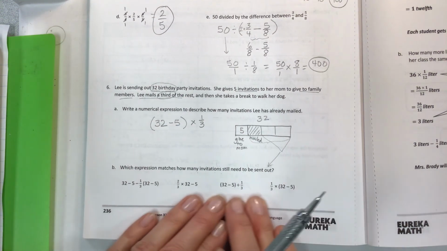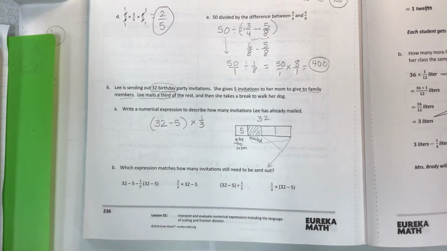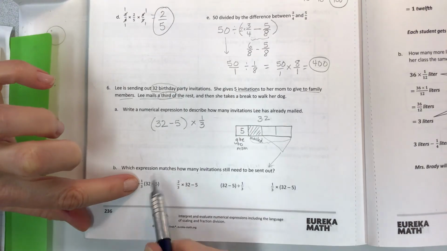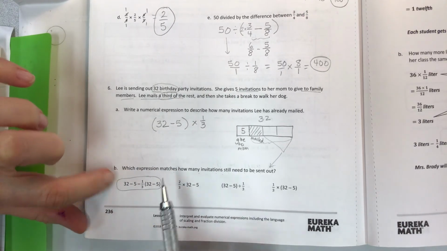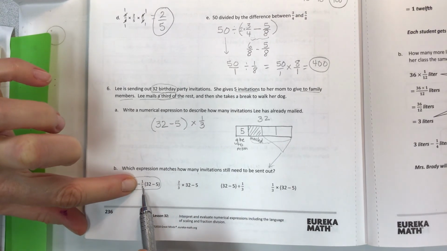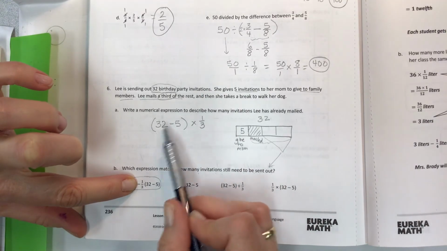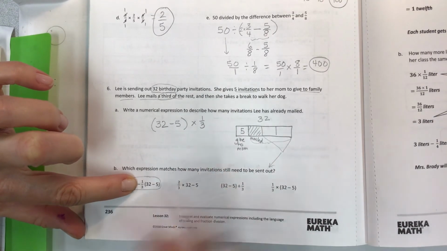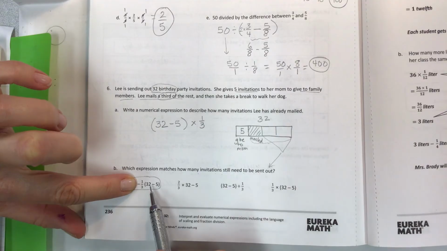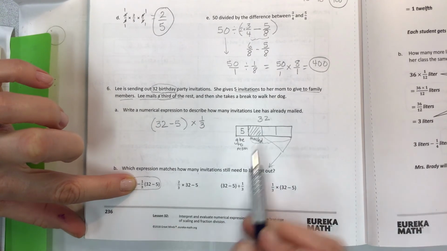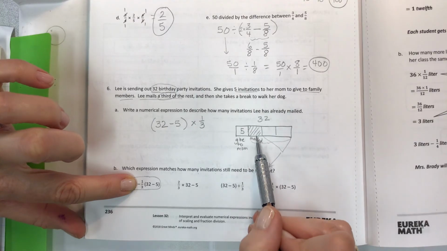So the only one of these that actually has a complete expression is this one, because we have the third of the 32 minus 5. We have to get this done to see how many were taken care of. But this part here only gets us to find out the third here.